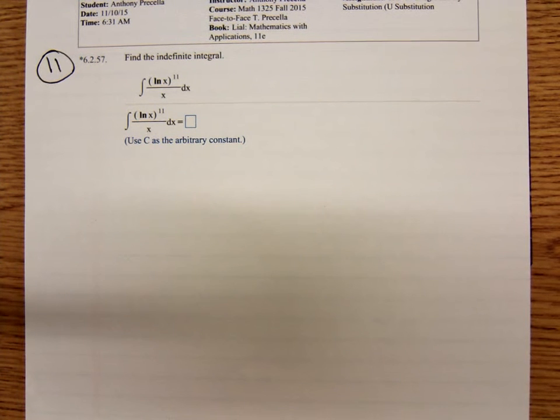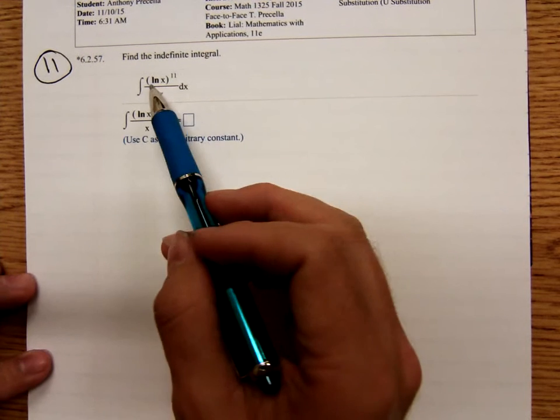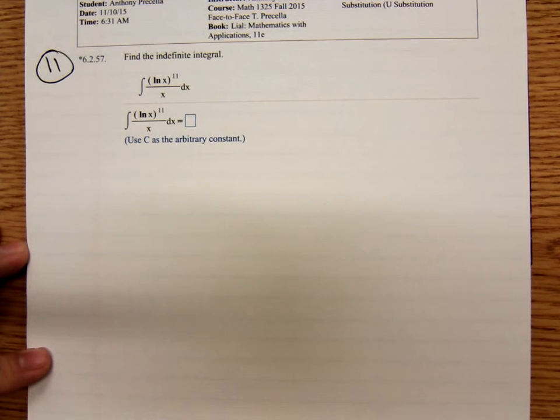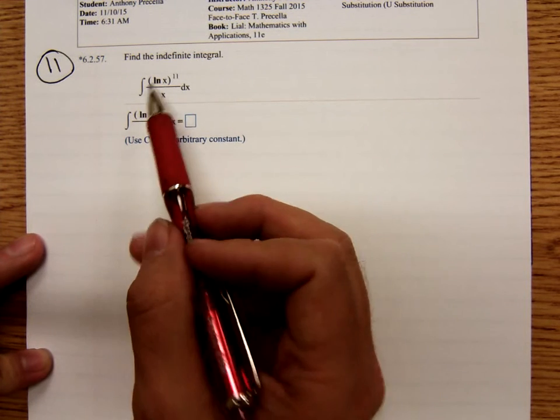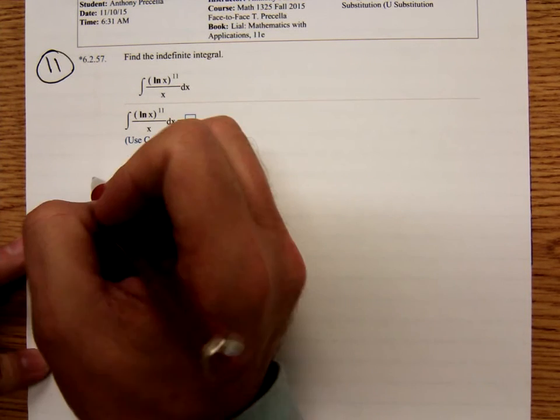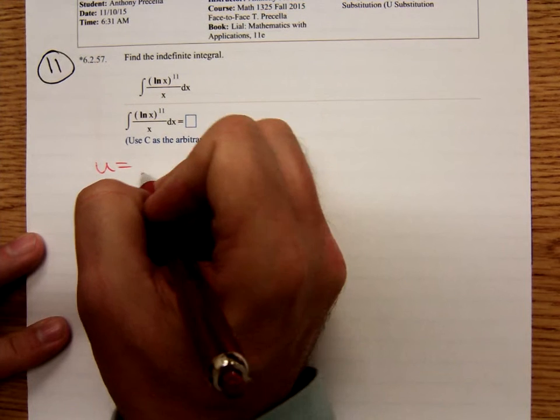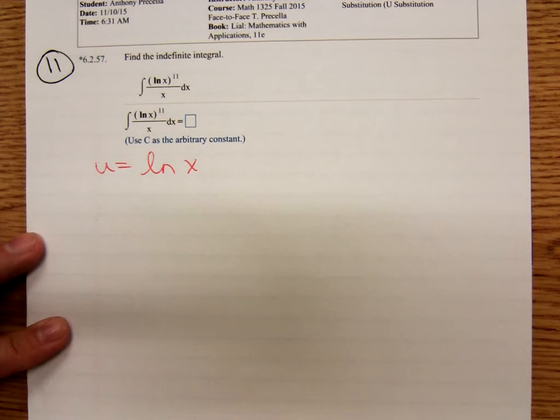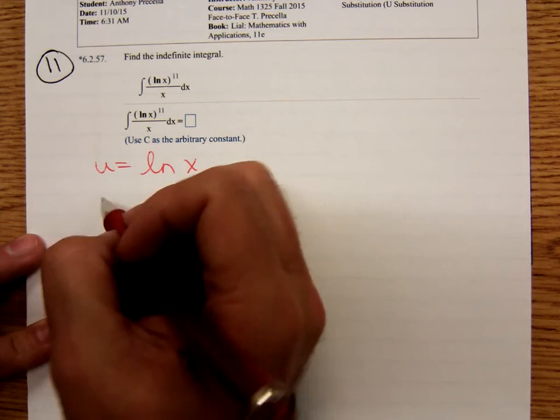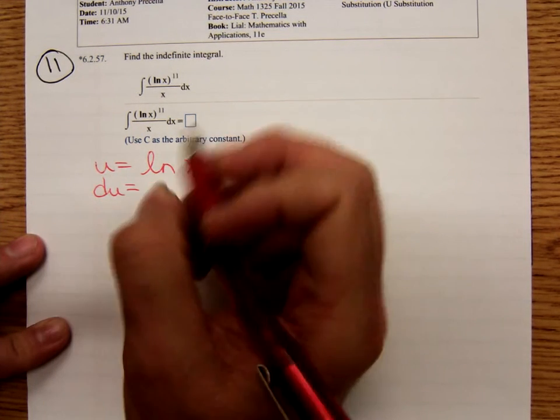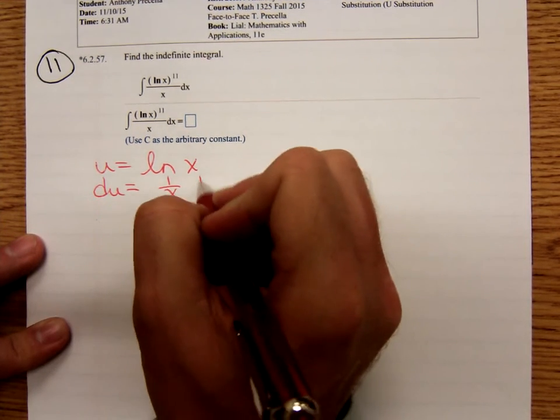What do y'all think? Do you think we need a u substitution here? Yes, because we have a function of x raised to a power. What do you think we should try letting u equal? Try letting u equal the thing being raised to the power. Try letting u equal ln x. You're going to have to remember what the derivative of ln x is. What's the derivative of ln x? 1 over x dx.